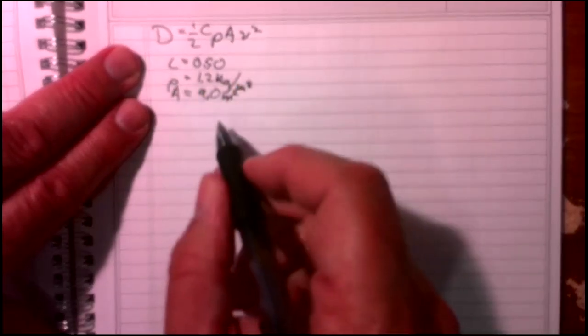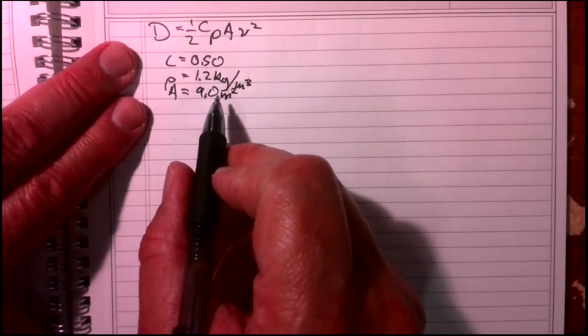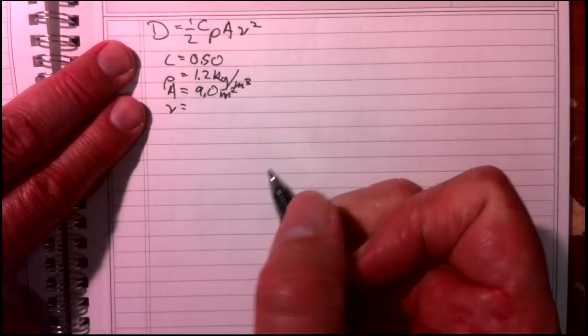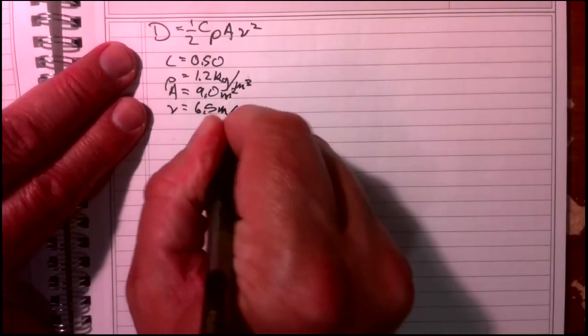I may have said meters cubed, that was wrong because that would be a volume. Then the last thing, we need the velocity of the air, and it says the wind blows at 6.5 meters per second. So the problem says, assuming the drag coefficient is 0.5 and the density of air is 1.2 kilograms per meter cubed, what is the magnitude of the drag force of the wind on the canopy?